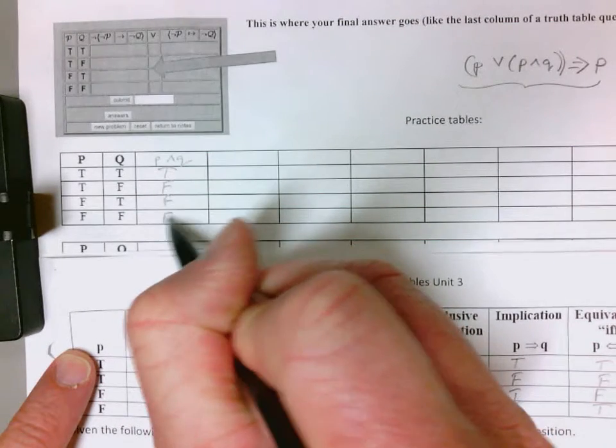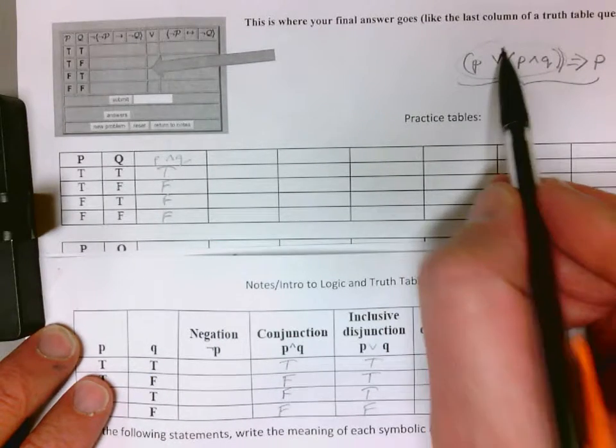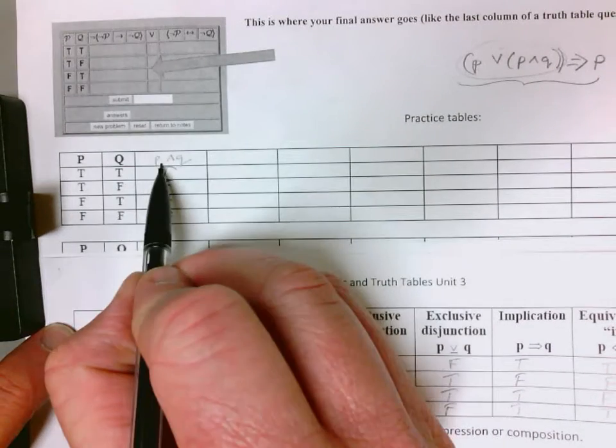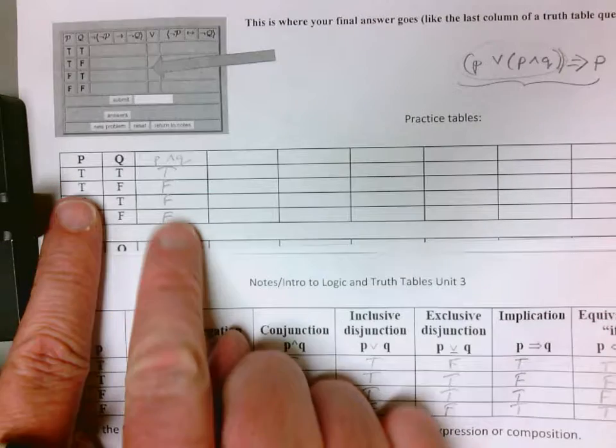And now I'm going to compare P or (P and Q). There are two ways you can do this. You can just take your fingers and point. I'm comparing these two with or.